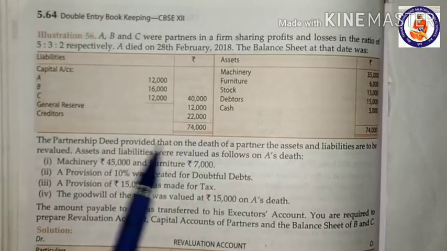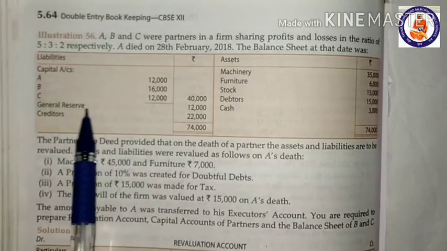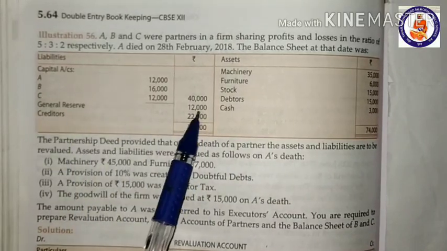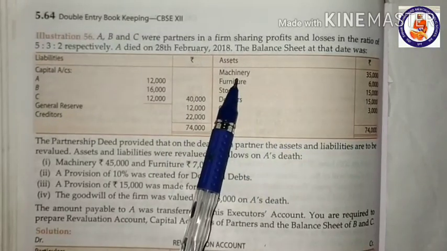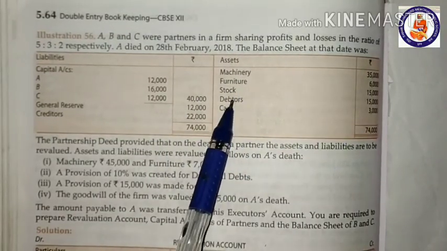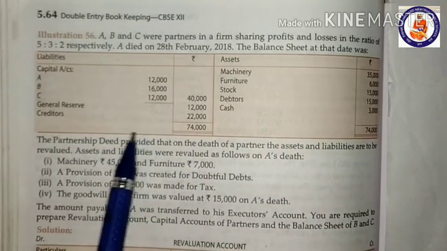Here the general reserve will be distributed among partners in their old profit sharing ratio. Machinery is 35,000, and furniture, stock, debtors and cash are given, with a total of 74,000.